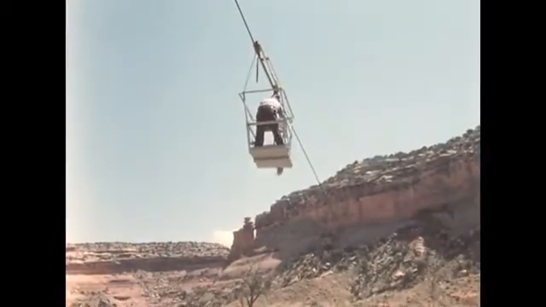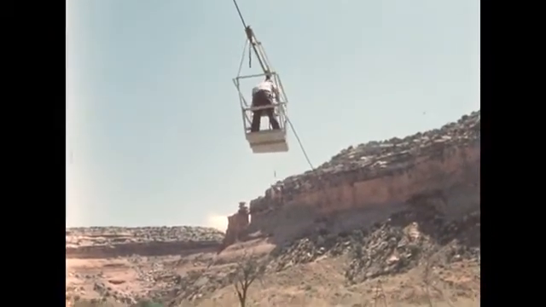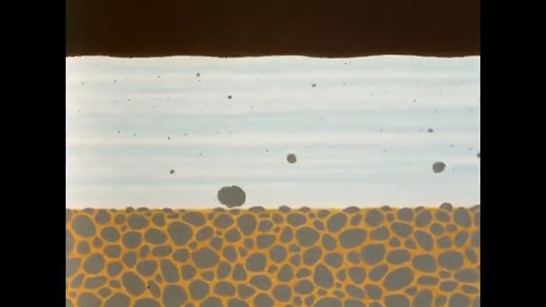Now, a sediment sampler is submerged at selected points across the river. The sample collected will reveal the various sizes of sediment carried in the suspension. Much of the river's load consists of sand, silt, and clay suspended in the water. But larger particles are bounced along the stream bed in a process called saltation.